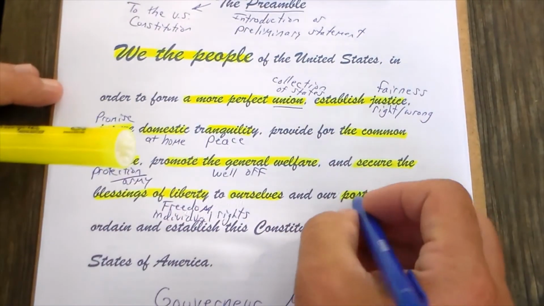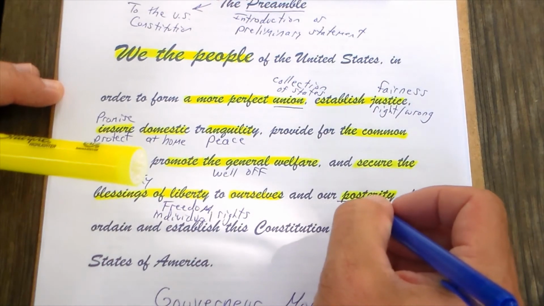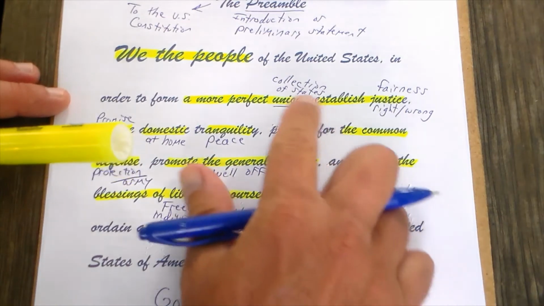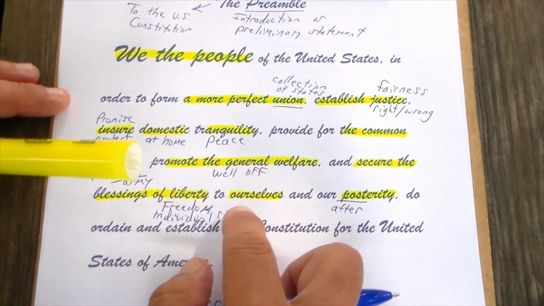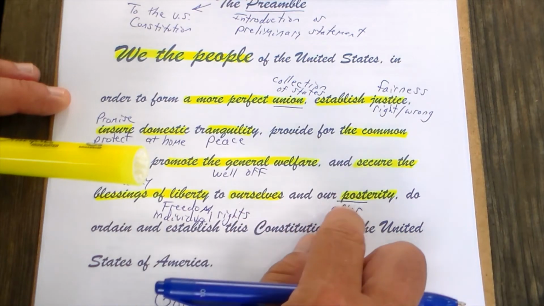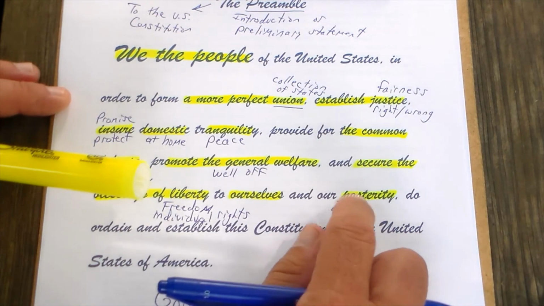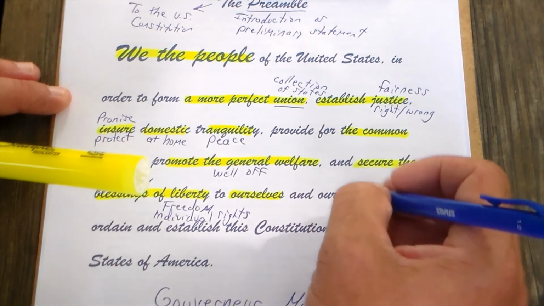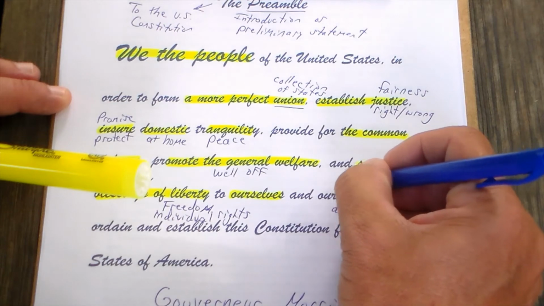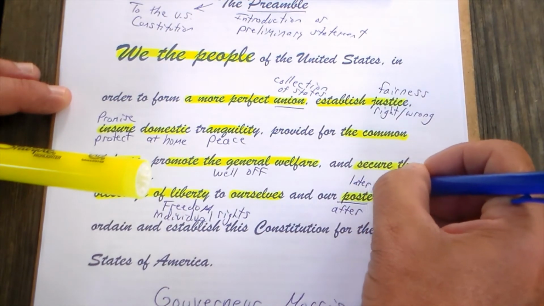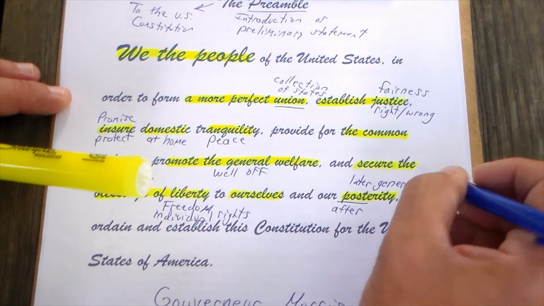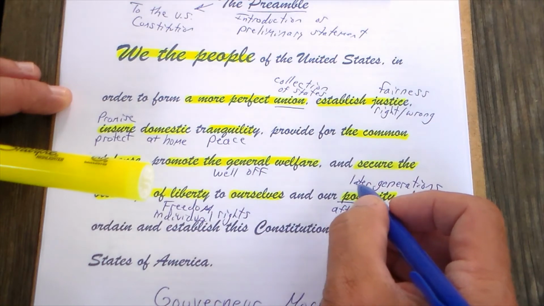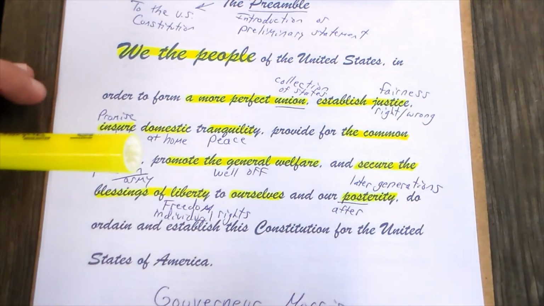So if you look at the word posterity, you see that the beginning is post, and post means something that comes after. So they want all of these things and these blessings of liberty. They want them for themselves, and they want them for the people that come after, their children, their grandchildren, their great-grandchildren, all the generations that are going to come after. Okay, that's what they mean by this. We want this Constitution to go on and to be in effect for many generations to come.